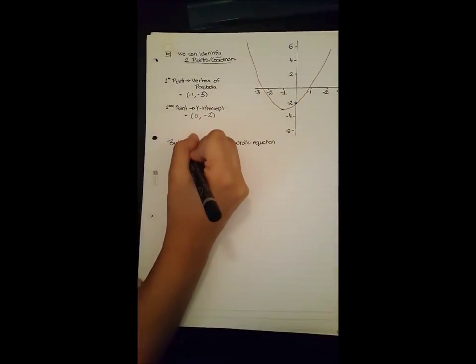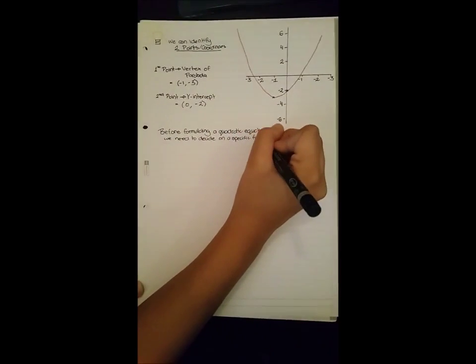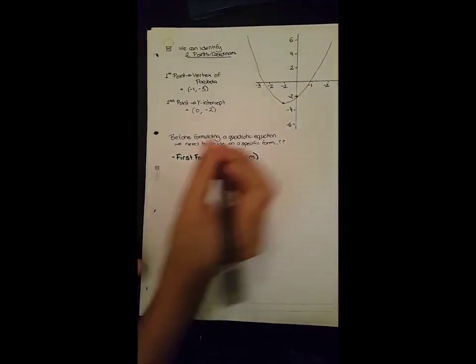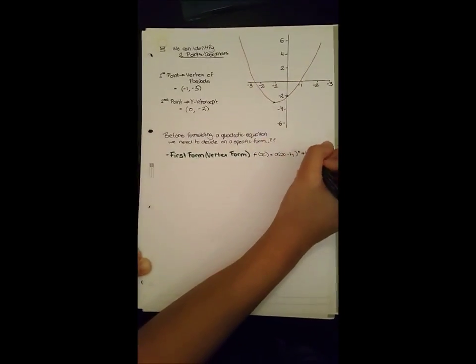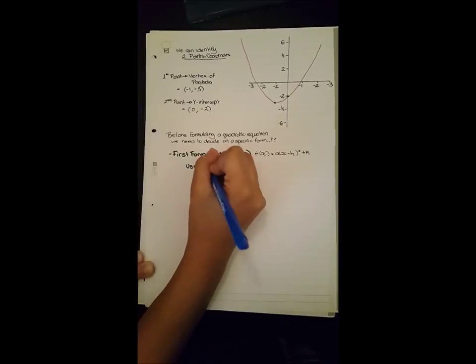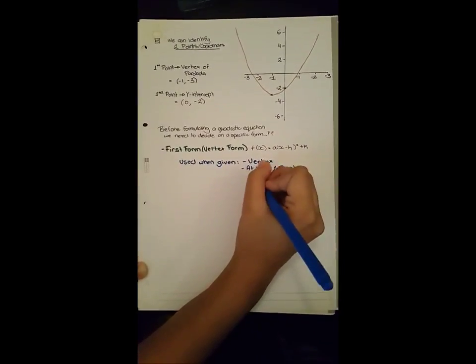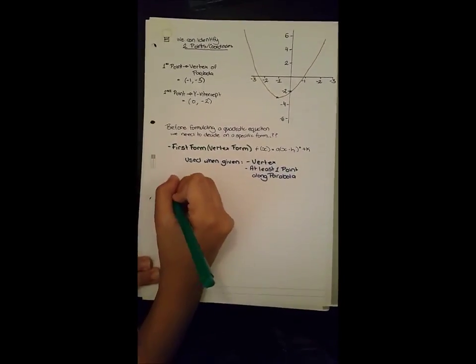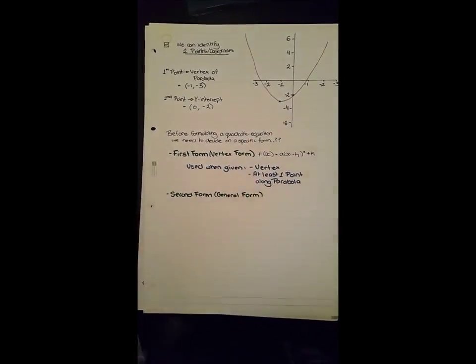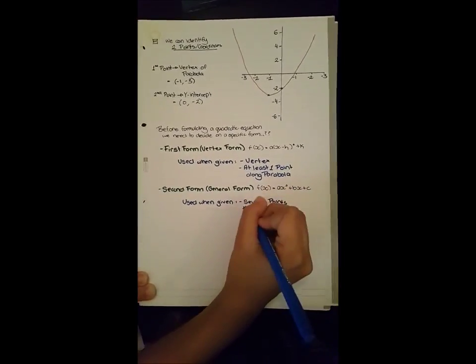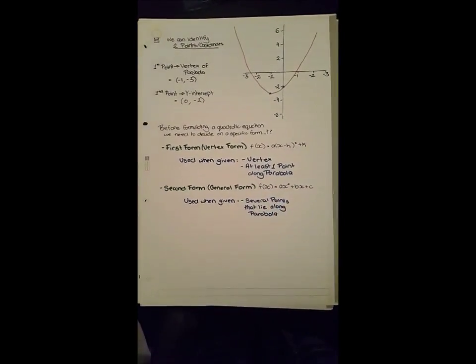When creating a quadratic equation, I'm required to decide on the form which will be formulated, as per the given points. The first form, being referred to as the vertex form, shown as a bracket x minus h squared plus k, is used when given the vertex and at least one point existing within the parabola. However, the second form, being referred to as the general form, since I was able to identify the vertex of the parabola, I will formulate the quadratic equation in the vertex form.